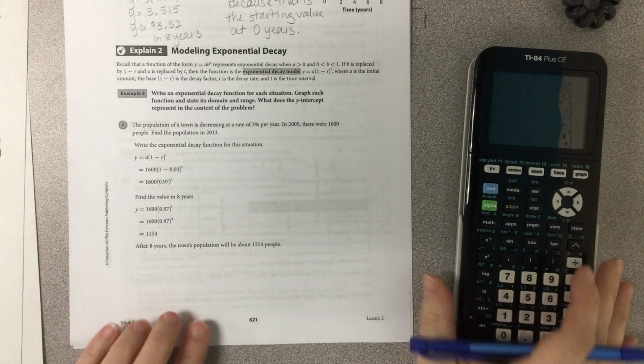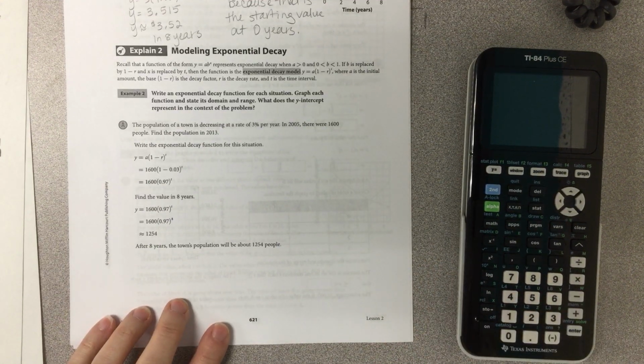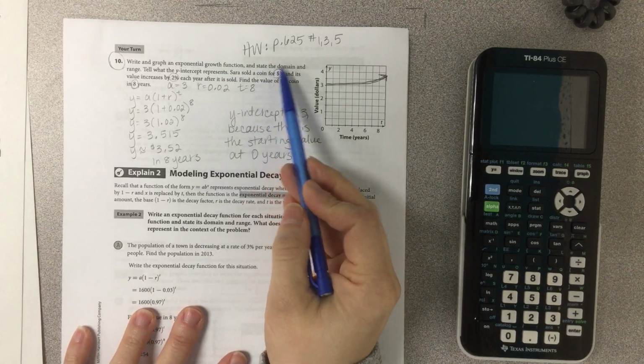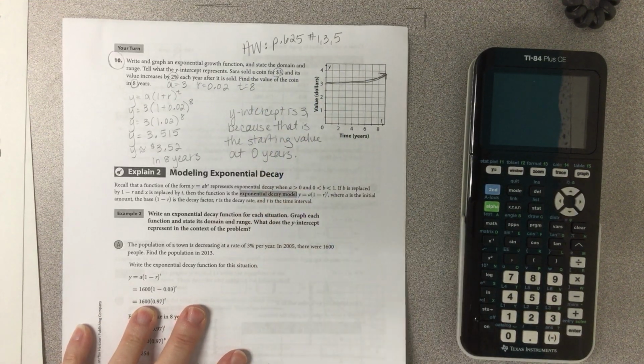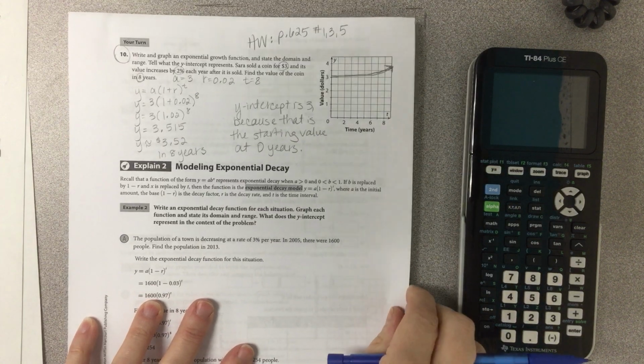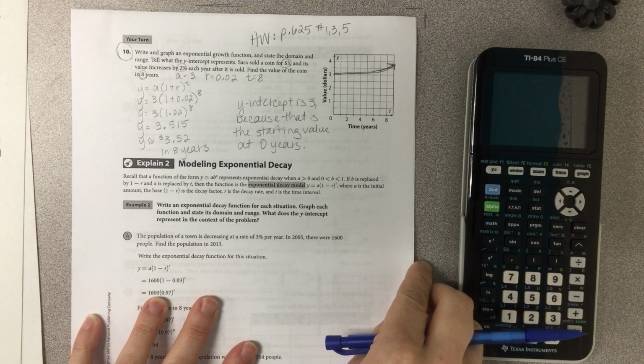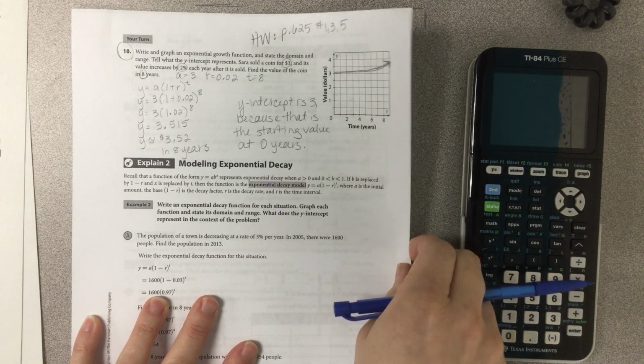We are on page 621, picking up where we left off yesterday. Hopefully you've already gone back and checked your answers against the answer key from last night's homework. If you're struggling, make sure you go back and rewatch the videos, talk to your neighbor. You can visit Coach Russell for tutorials if need be.